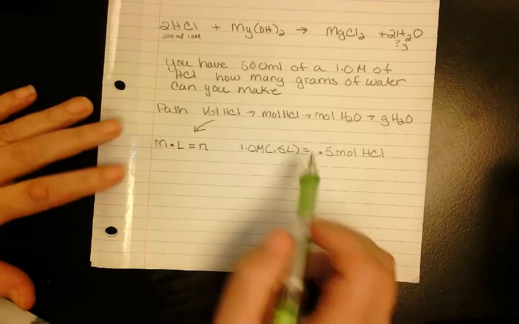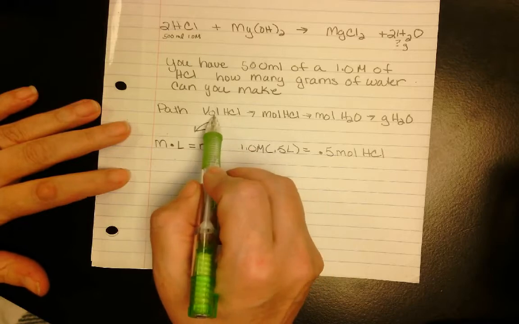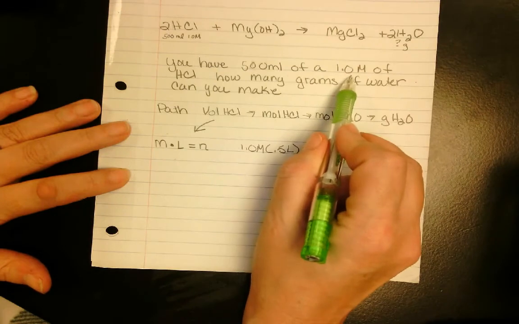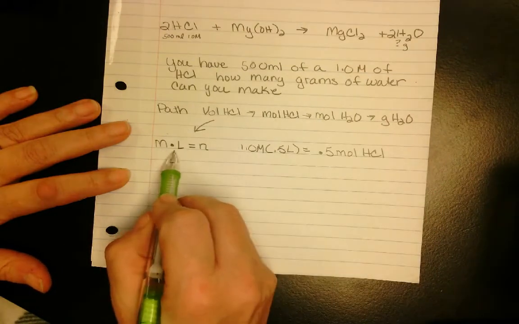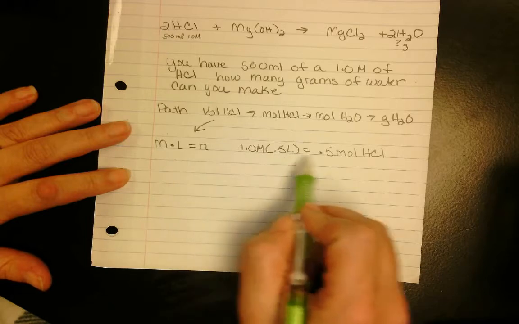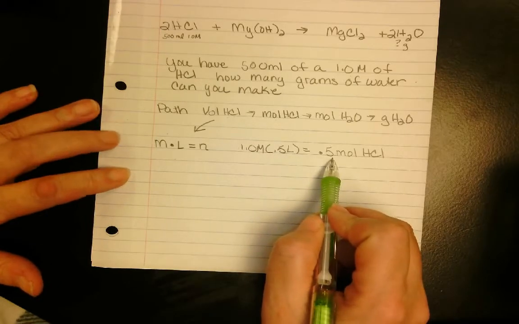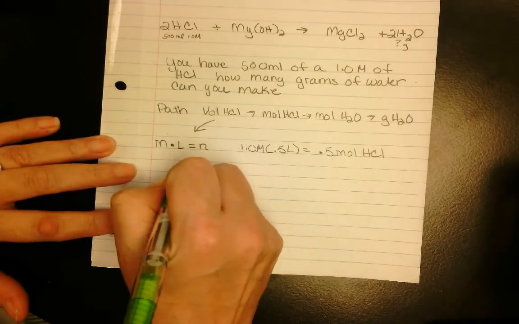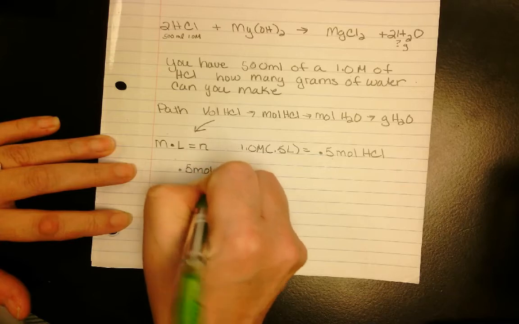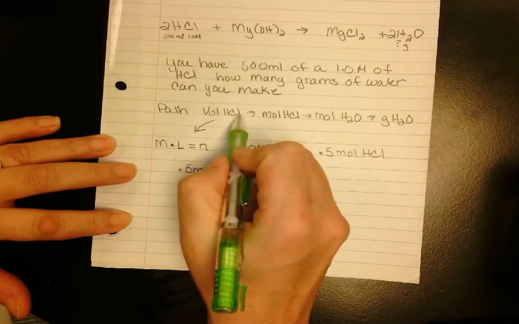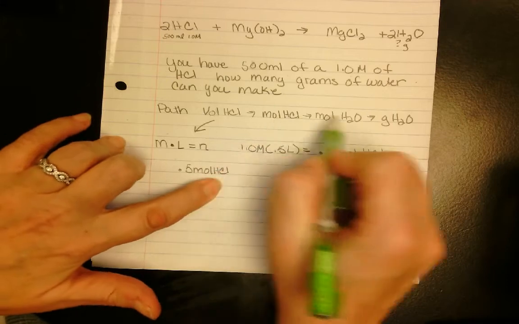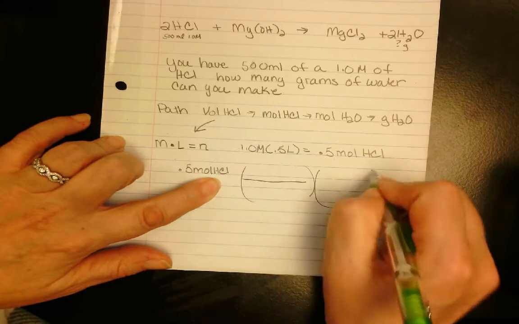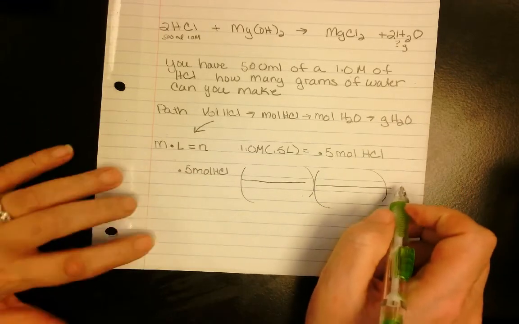Okay, so you can actually do a whole string straight through, and I'll show you how, but some people like this broken up. So the first part is I have my volume of HCl and I need to turn it to moles. In order to do that, I have to have that molarity, which it gave me. Molarity times liters equals moles, and here we go. And I get 0.5 moles of HCl. So now I'm going to start with 0.5 moles of HCl. Right here is my moles of HCl, and I need to go to moles of H2O, and then I'm going to convert moles of H2O to grams.